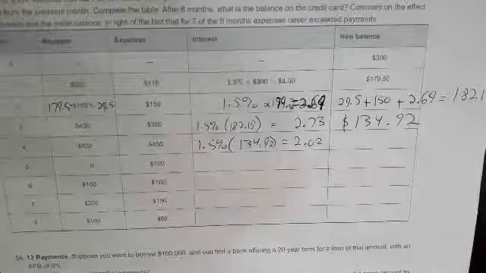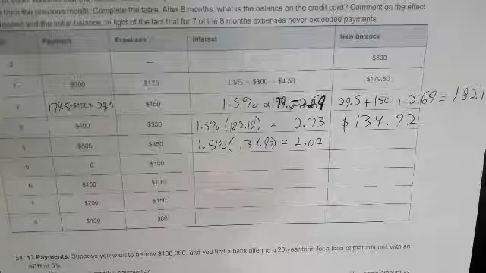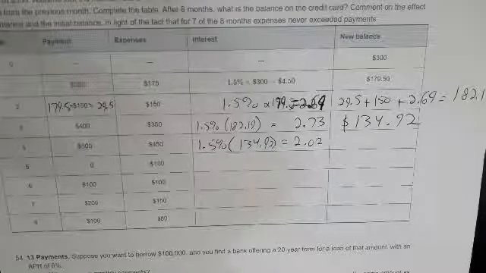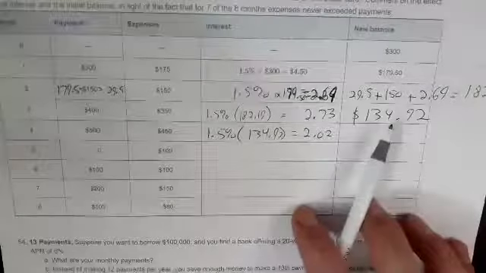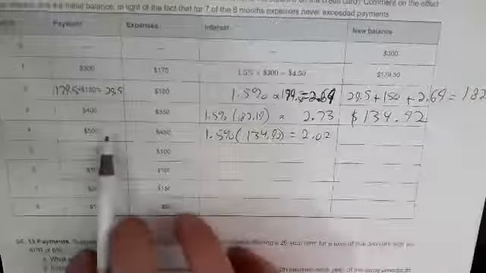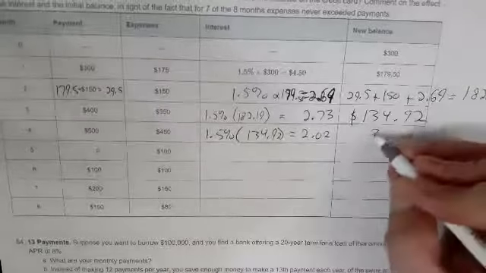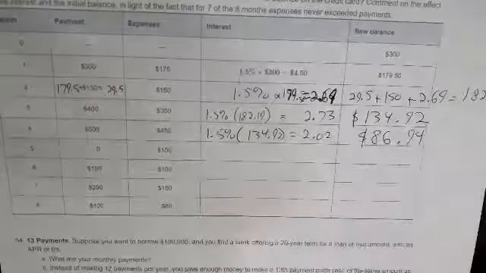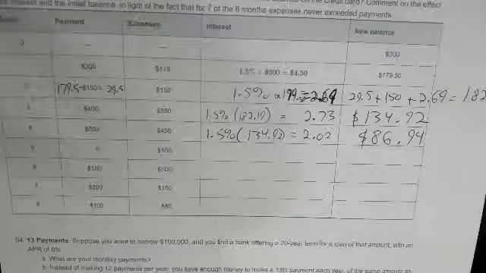I go 134.92. I take off my payments, which is 500. So I subtract 500, I add 450, and I add 2.02. Our new balance should be 86.94. All right, now try to do the next line before I get to it.